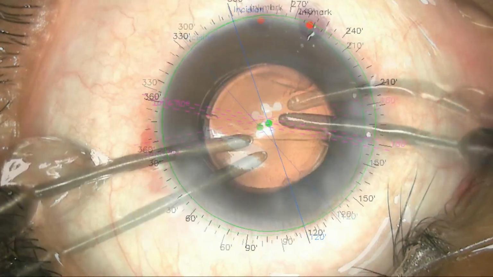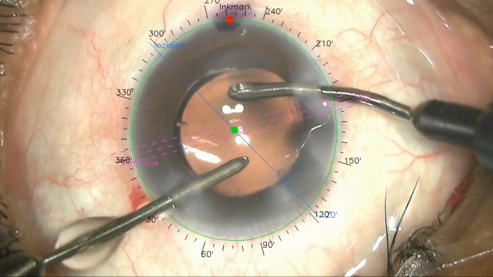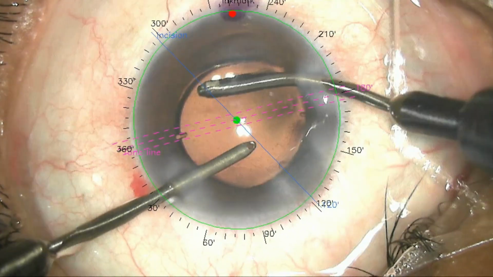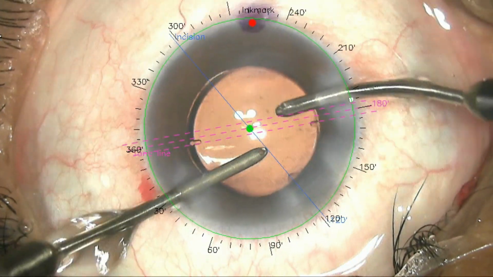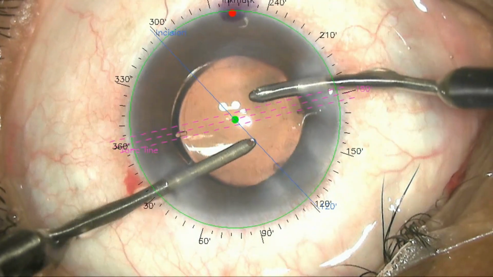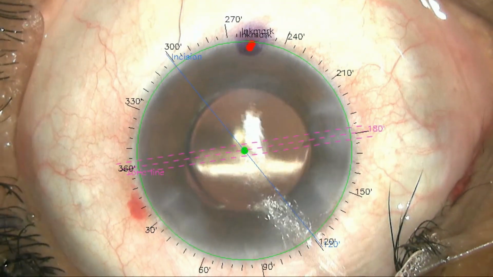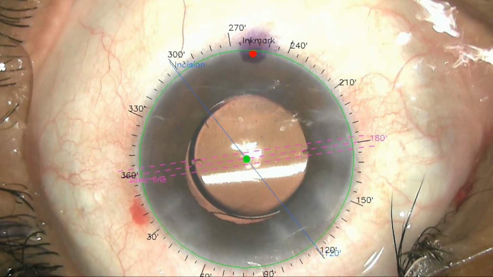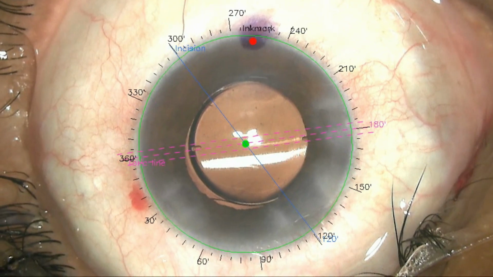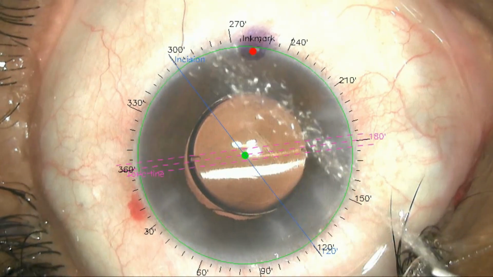So the pink color marks are the 3 marks for the Toric IOL placement, which is at 180 degrees. And now, as you can see, it is fairly aligned. It doesn't always have to be in the central line, it can be between the 3 lines. That much of error is fine. The IOL seems to be well aligned.